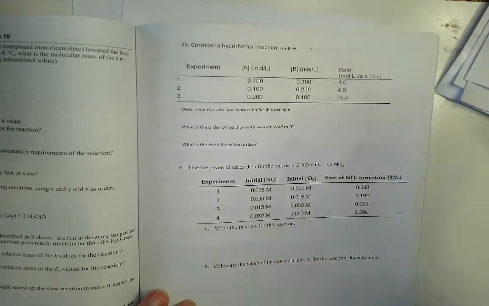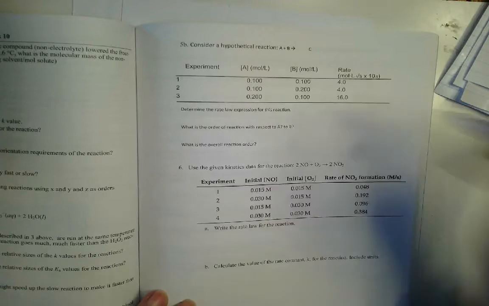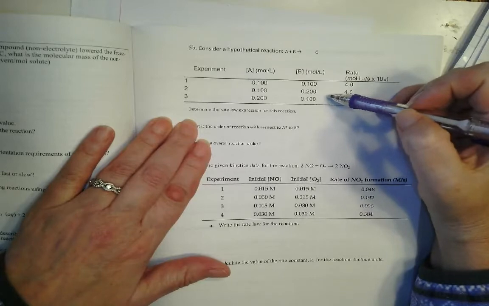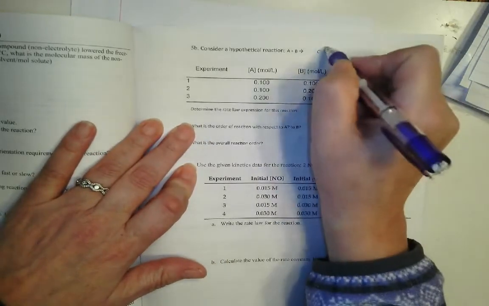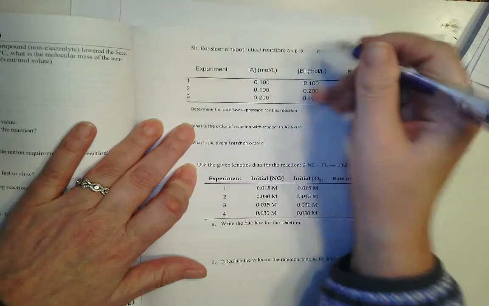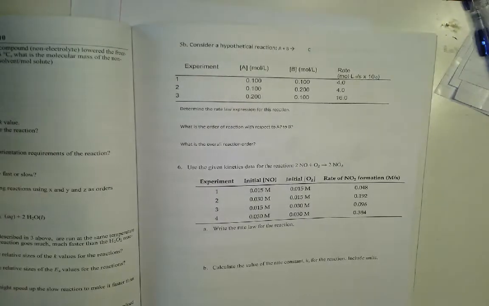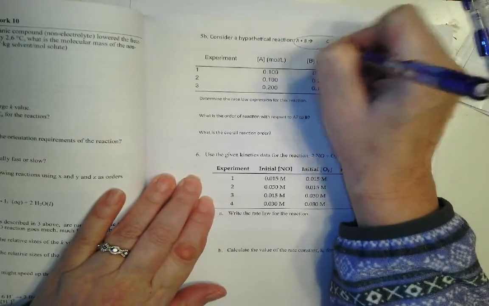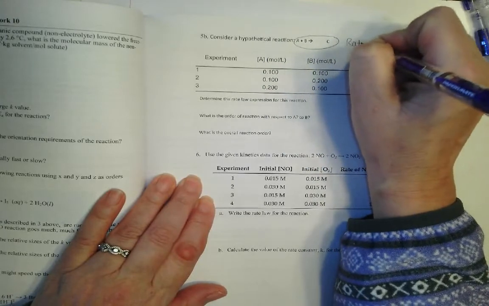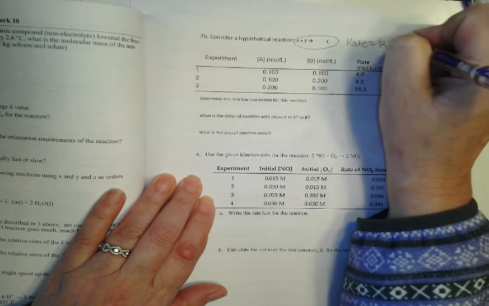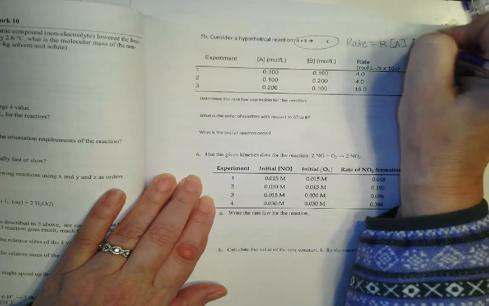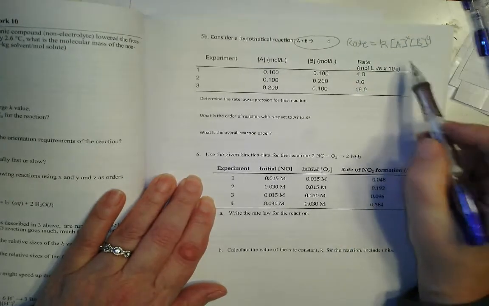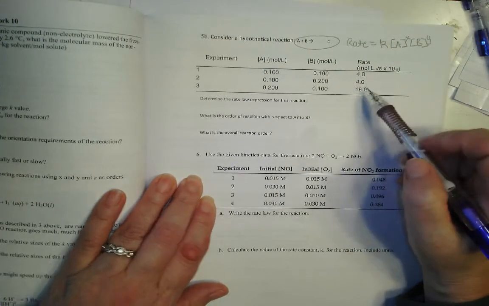So here are two examples in our book that we are going to look at. Determine the rate law expression for this reaction. Okay, so basically here's my reaction, which means in theory, I should have rate always equals your constant times the concentration of all your reactants raised to some power. And our goal is to figure out what X and Y is based on this data.